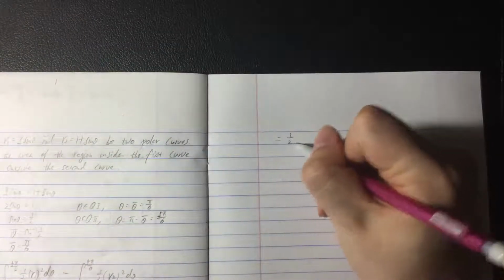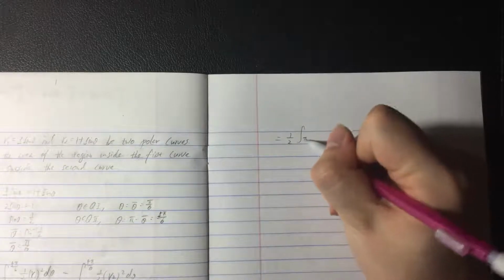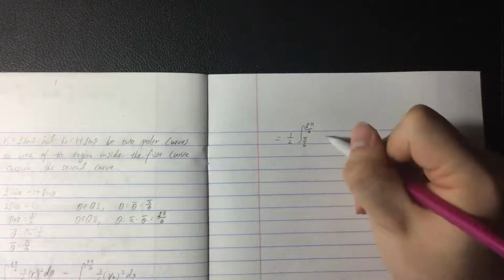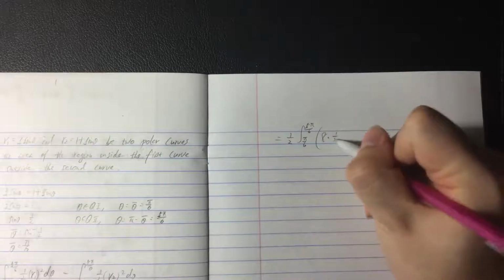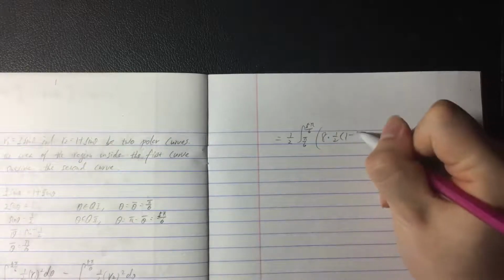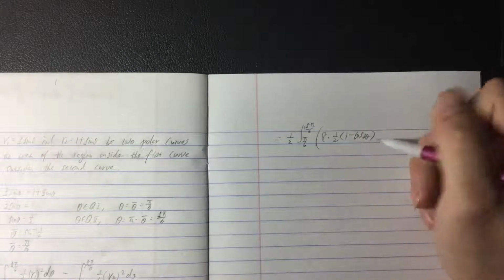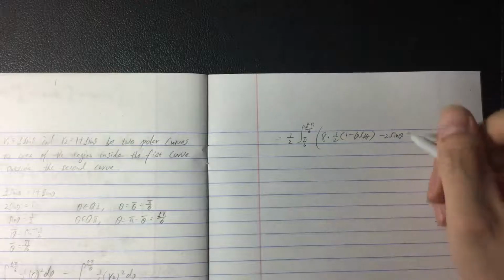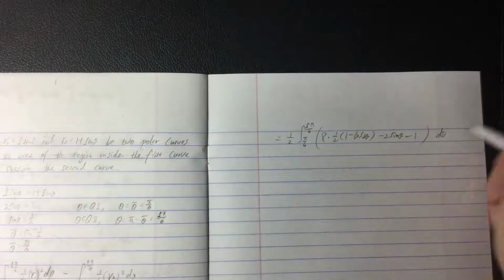I have half of the integral from pi over 6 to 5 pi over 6 of 8 times half of 1 minus cosine 2 theta, minus 2 sine theta, minus 1, d theta.